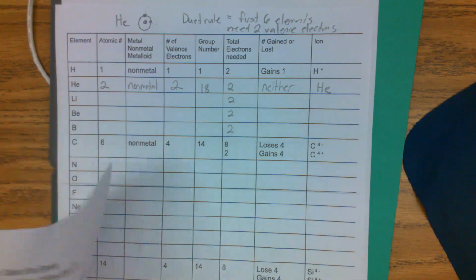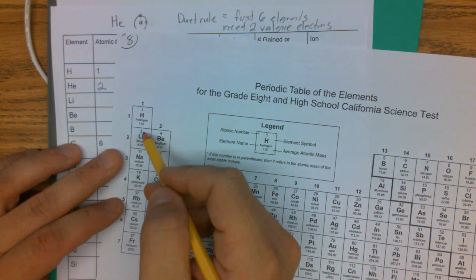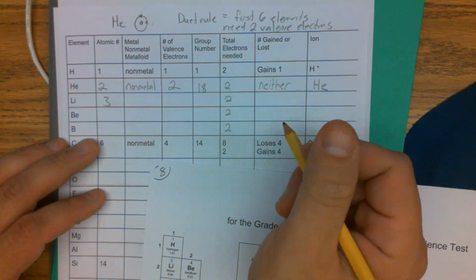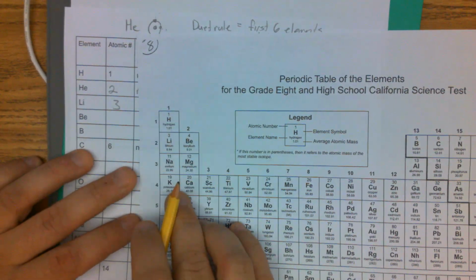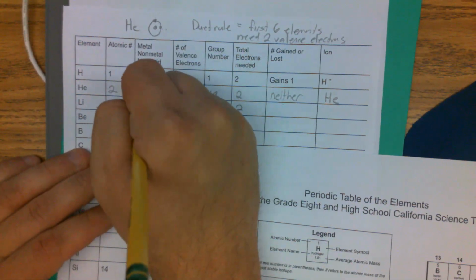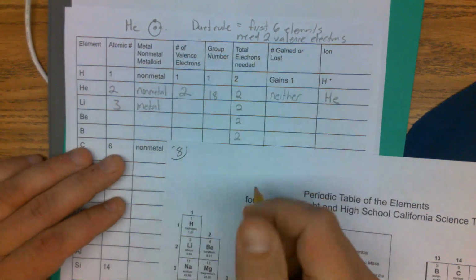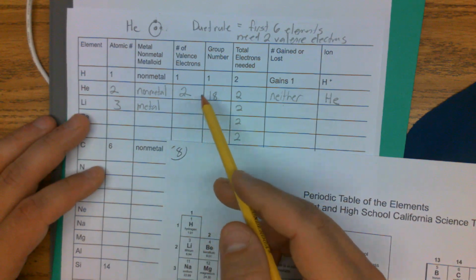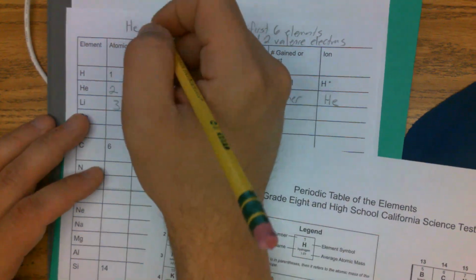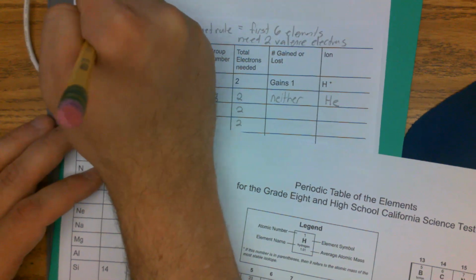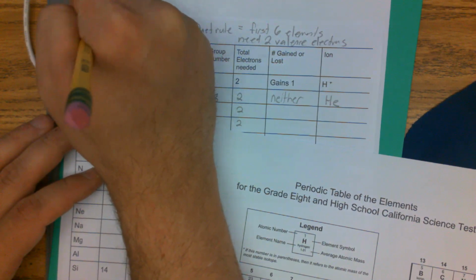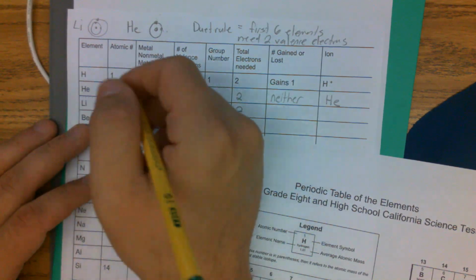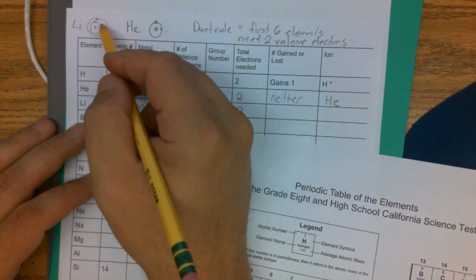If we're looking at element 3, lithium. Lithium here, we have 3 electrons. We're going to call this our metal, because lithium's on the left-hand side of the periodic table. If we look at our number of valence electrons for these, lithium is going to have a total of 3 electrons.